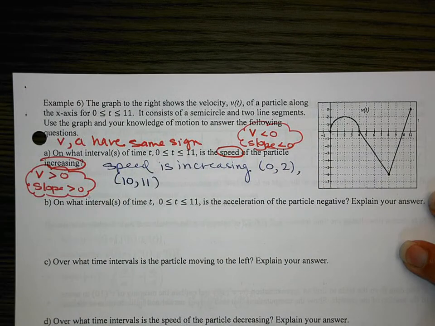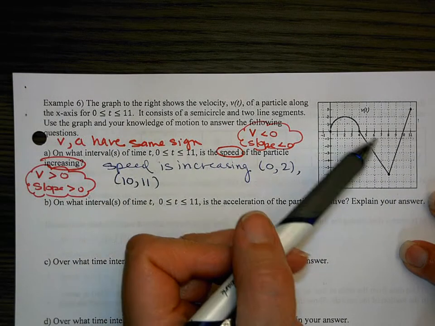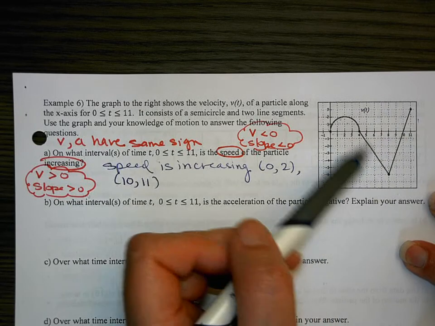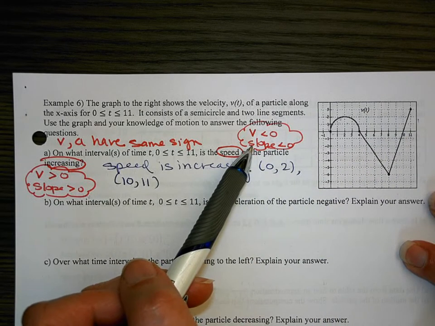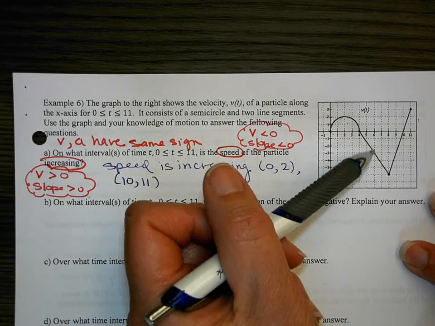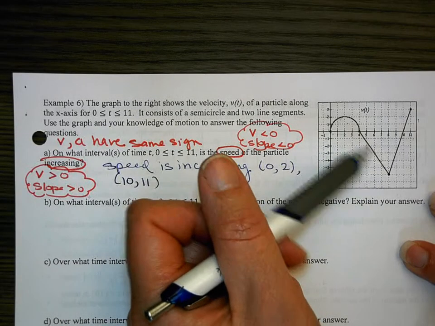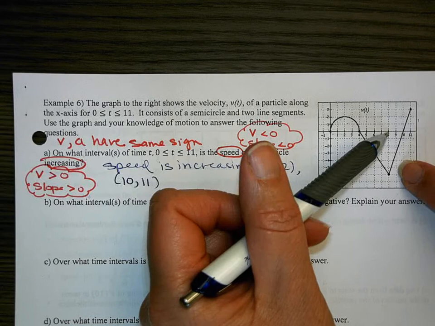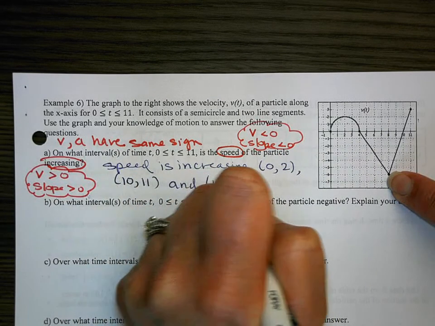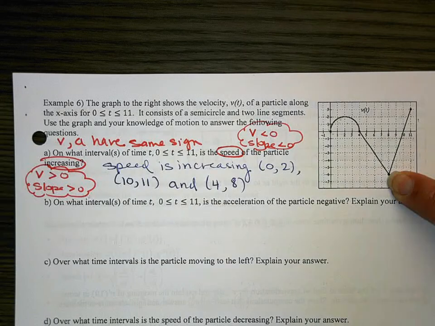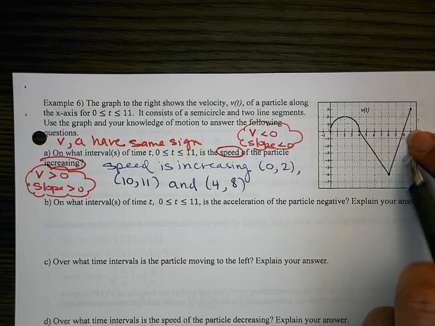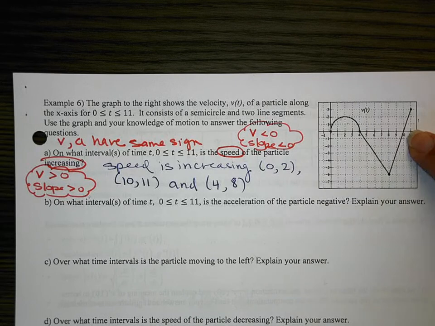So velocity would be negative when it's below the x-axis, so that would be this little chunk right here. And then on this little section, I'm looking for where the slope has to be negative as well. And so that would be where speed is increasing. So I have a negative slope here as well. So that would be from 4 to 8. So our last section would be from t equals 4 to 8. So this section right here, we have a negative velocity, but it has a positive slope, right? So that would be where speed would be decreasing.